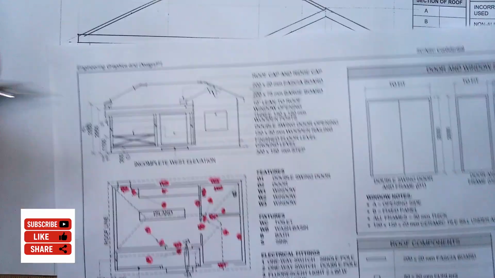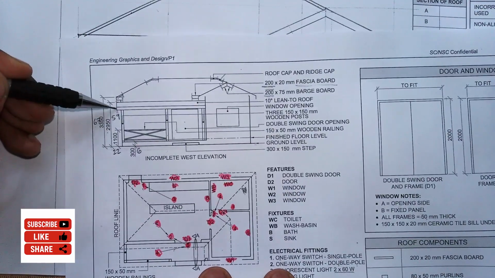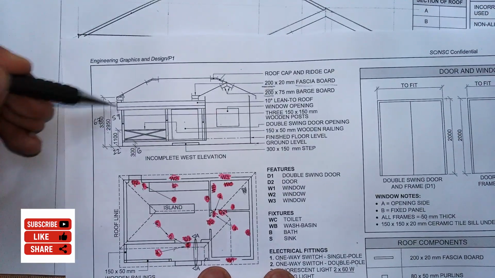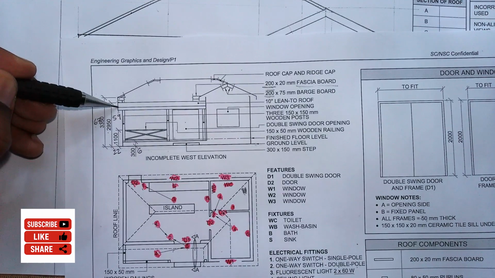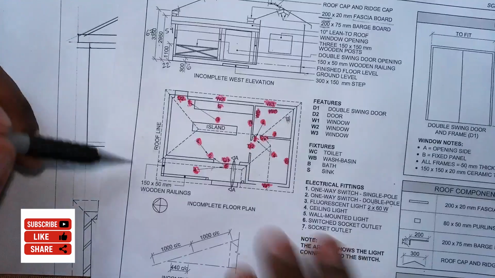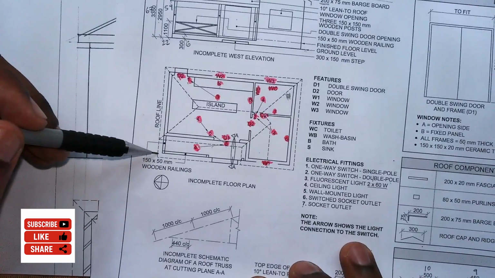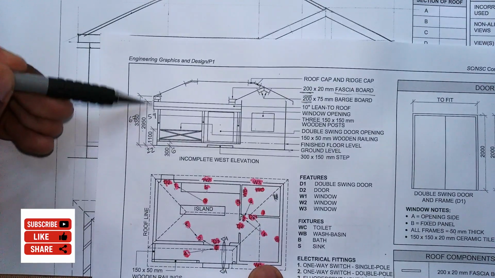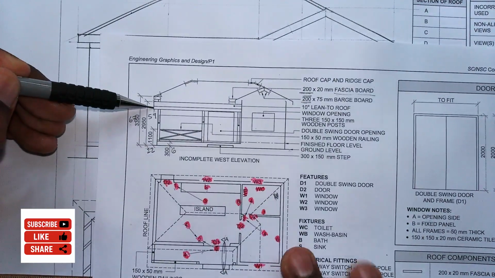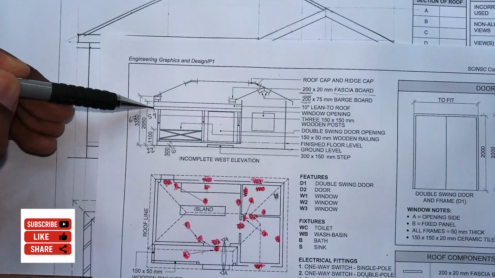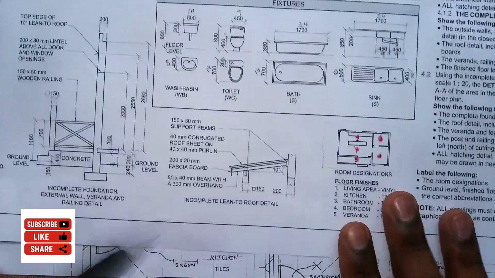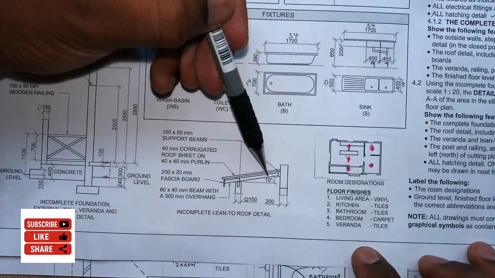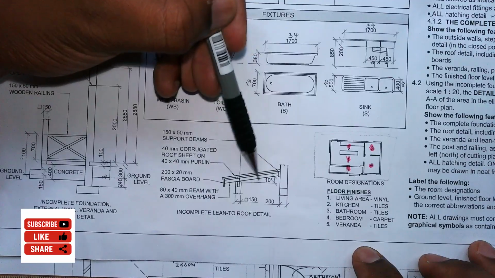Okay, so now we are not given the height of the roof of the veranda, so it means I can use my floor plan to draw an auxiliary view in order for me to get the height of the roof there. All right, okay, because we are not given, but we are given the pitch, the roof pitch, which is 10 degrees, right?